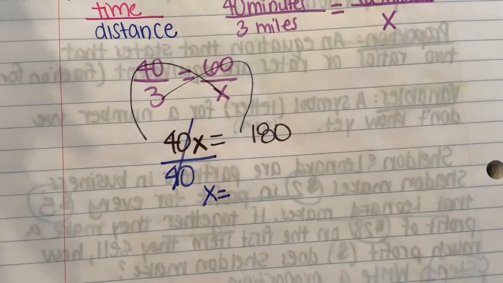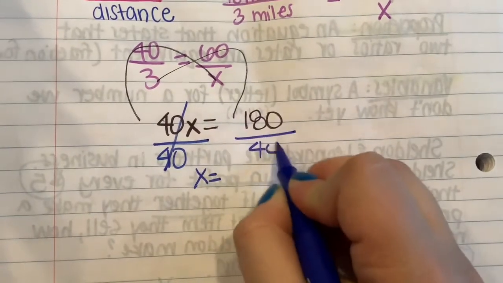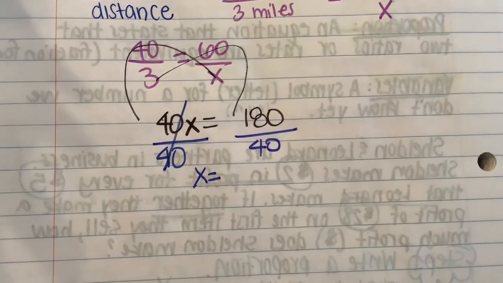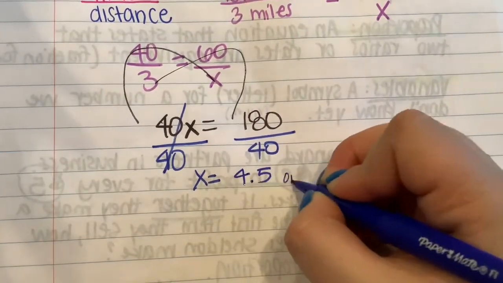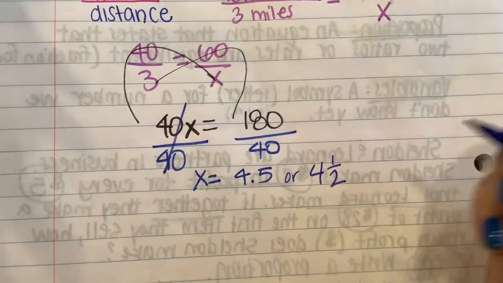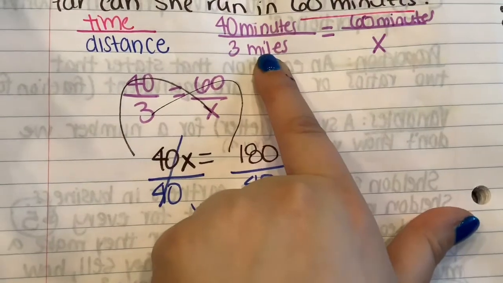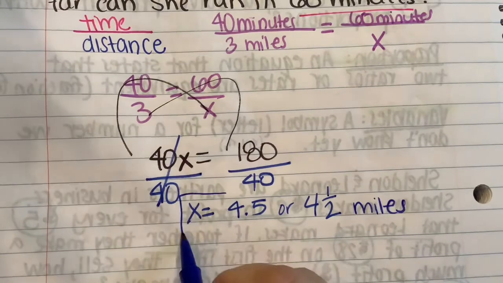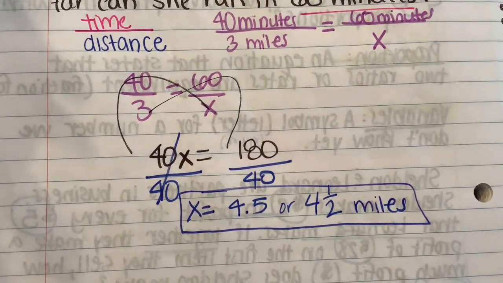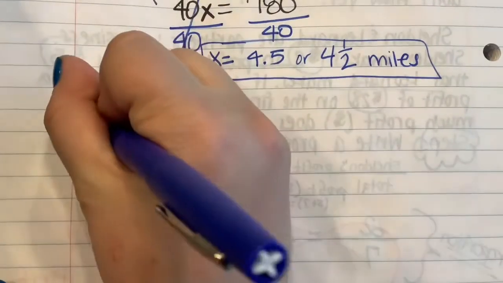X is by itself. Whatever we do to one side of our equal sign, we have to do to the other. So we're going to do 180 divided by 40. And our final answer is 4.5, or you can write it in fraction form. And our label, looking back at the top, miles, x has to be miles. So if we wanted to write this out in a full and complete sentence, we could say, in 60 minutes, Allie runs 4.5 miles.